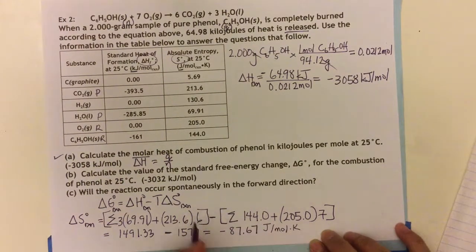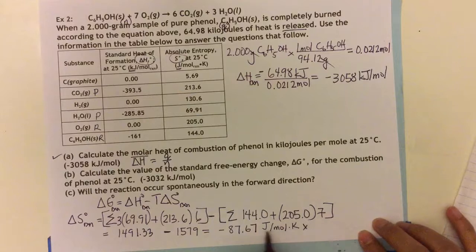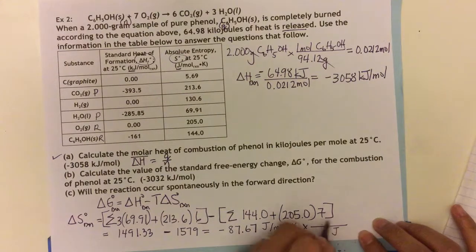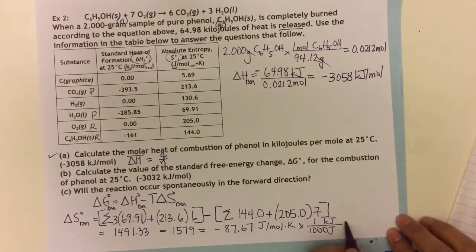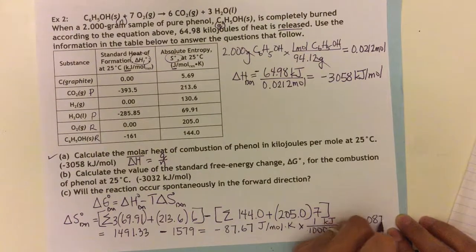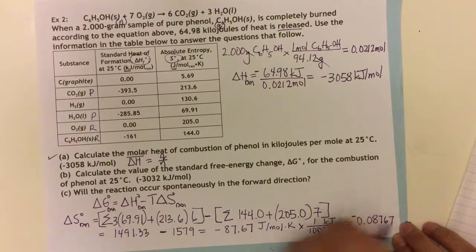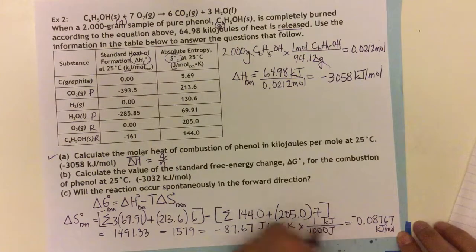So I'm going to stick with the units. Now I'm going to convert that joules per mole to kilojoules. So 1 kilojoule is 1,000 joules. So it's basically moving it over 3 places, sorry, 3 spaces, negative 0.08767. Okay? And that will give me my kilojoules per mole times Kelvin units.